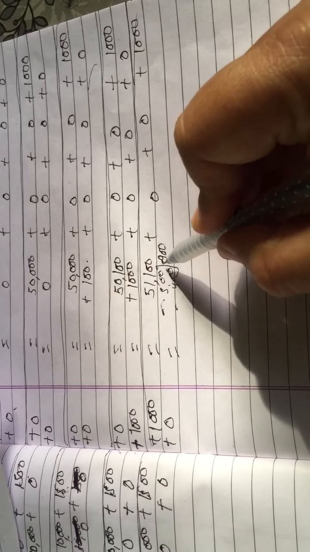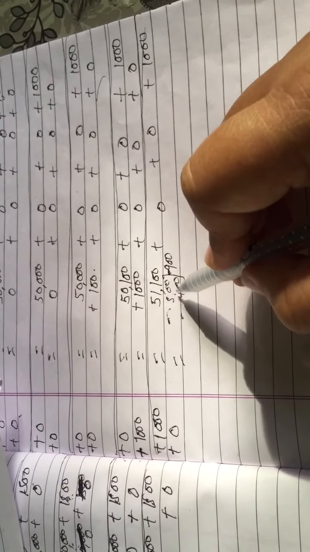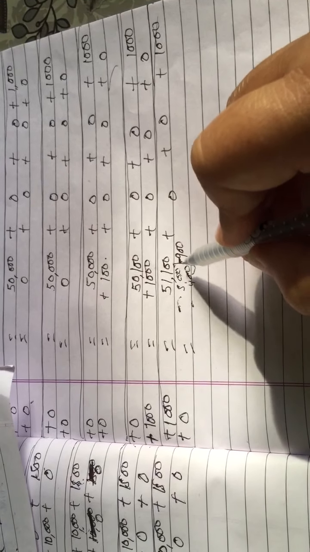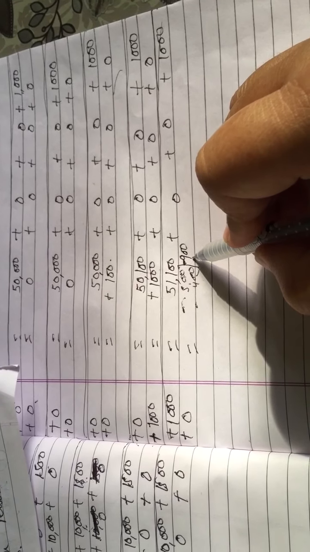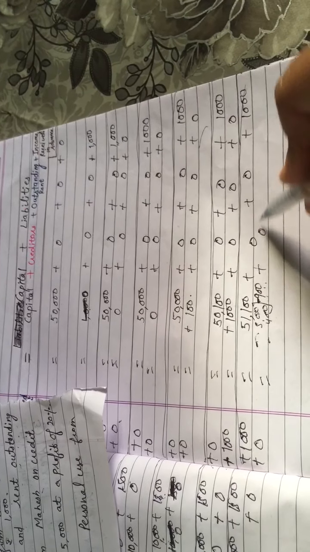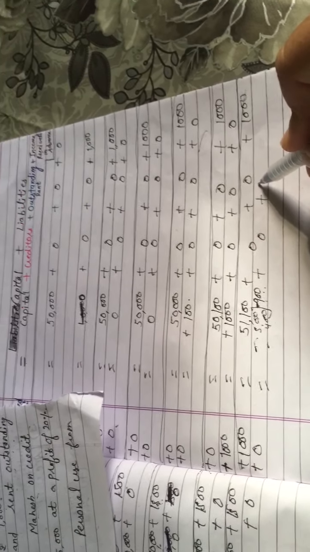So I have done two ways. You can also deduct 500 separately, 400 separately, but can also deduct rupees 900 collectively. Outstanding rent, that is rupees 400, the liability of the business will arise.